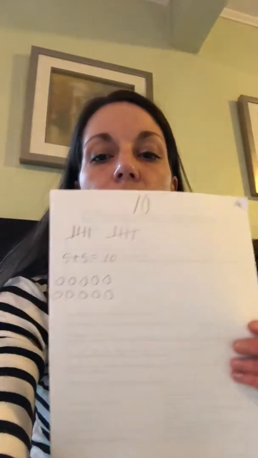So what are some ways that we could show 10? Well, one way that we could do it is using tally marks. Another way that we could show 10 is 5 plus 5 equals 10. Another way to show 10 is to draw 10 items. So now you have mathematicians working on the same number. This would be for a younger mathematician.